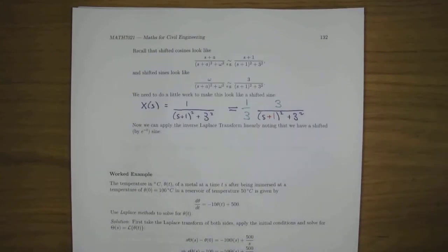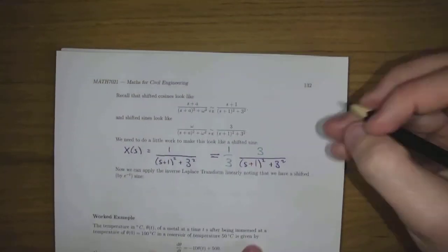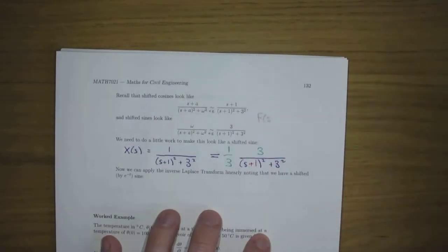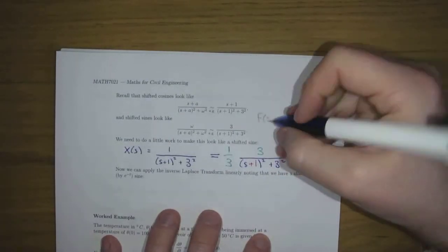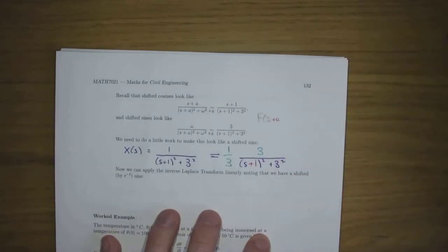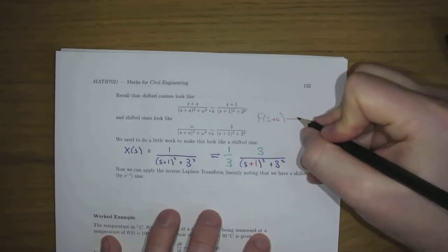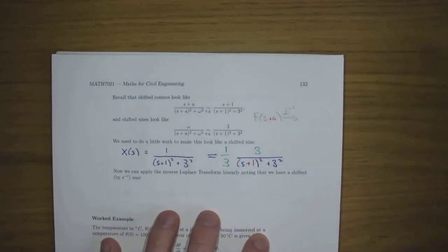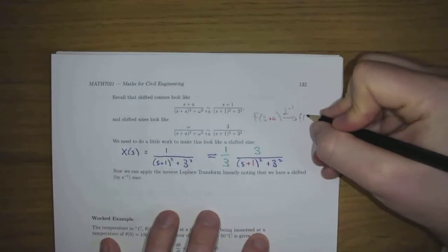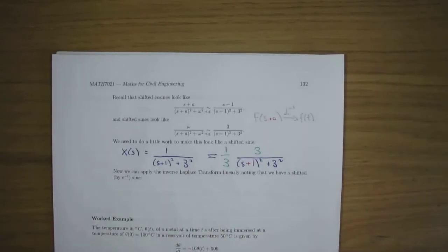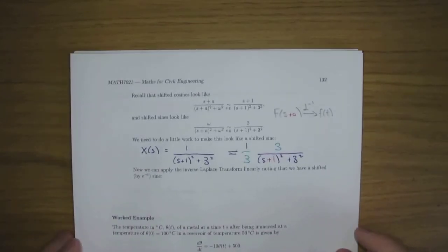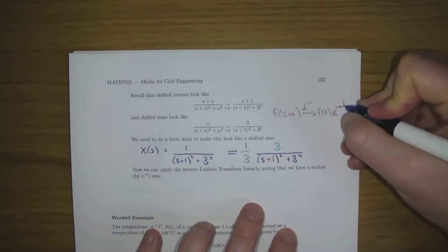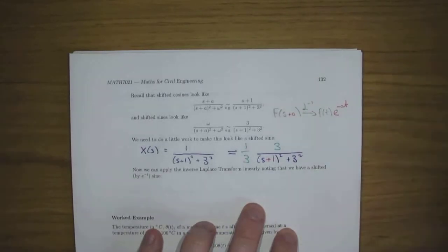We may as well just write down the first shift theorem. This is in the tables. It says that when you have a Laplace transform of something and the s is shifted to s plus a, what you do is you bring it back as normal, as if it wasn't shifted at all, but then you multiply it by the exponential shift. So if this is a plus a, you multiply by e to the minus at. This first shift theorem is in the tables.